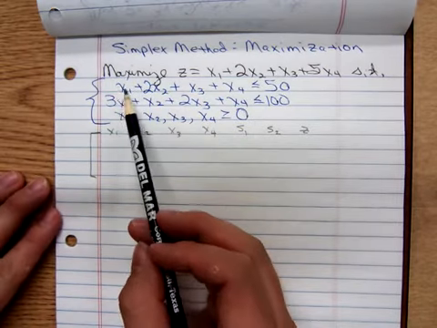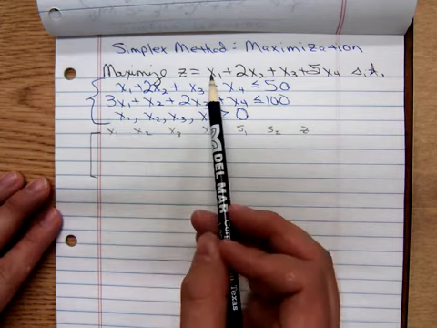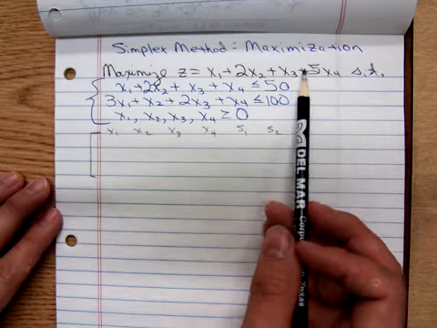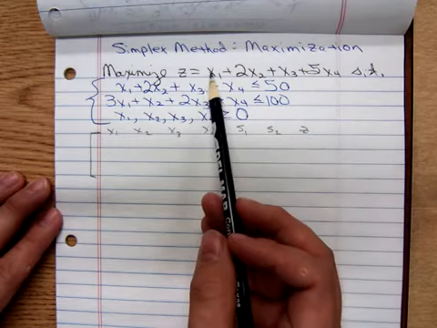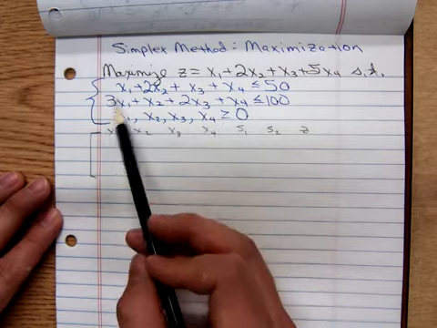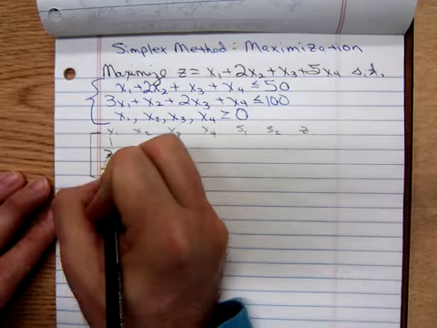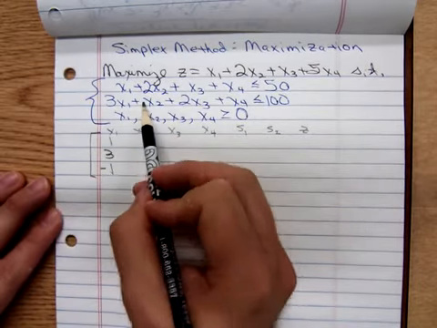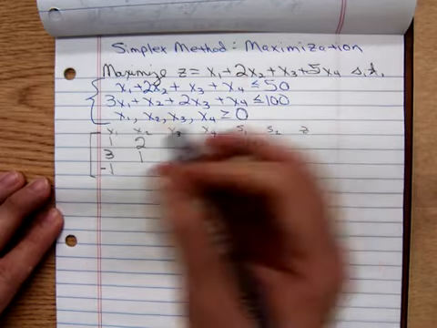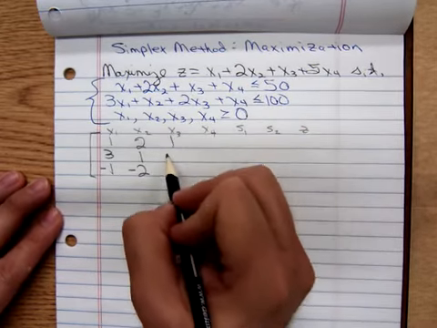The coefficients for x1 are 1, 3. Remember what we do with the slack variables. We pick them up, the objective function. We pick them up, move them over to the left side, so that 1x1 becomes a negative 1. So we have a 1, 3, negative 1. We have a 2, 1. Change the sign, negative 2. We have a 1, 3.